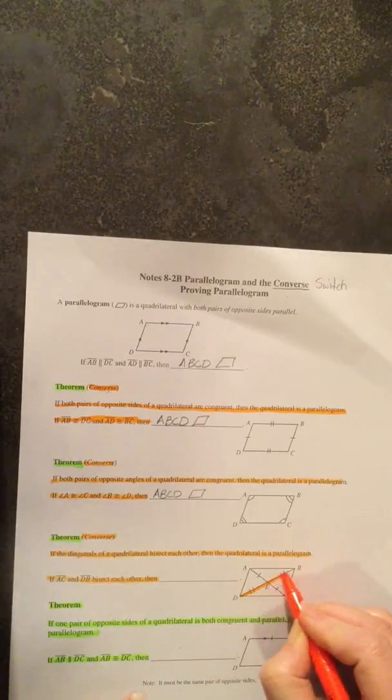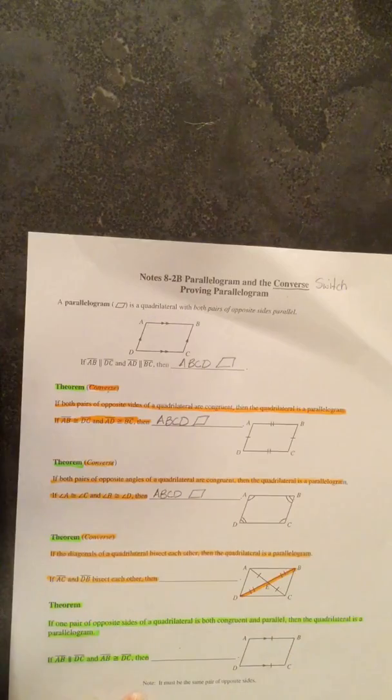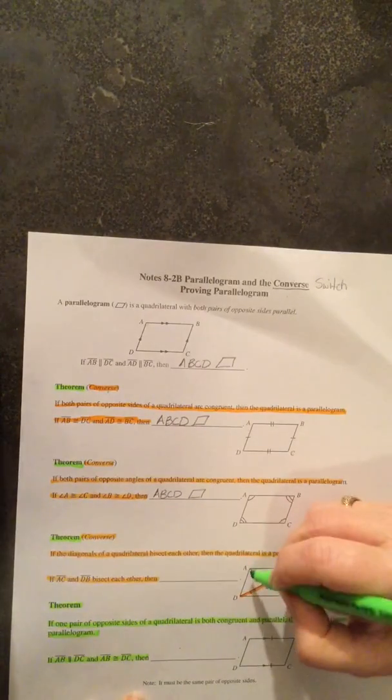Our next converse theorem says this: if the diagonals of a quadrilateral bisect each other, then the quadrilateral is a parallelogram. So let's see what that looks like. First of all, I think I'm going to highlight those diagonals. Here is one, and here is the other.